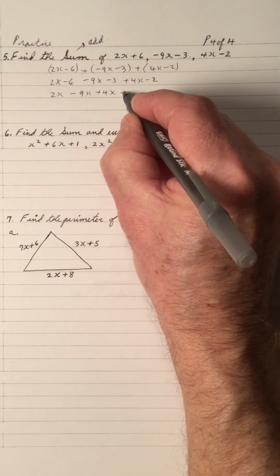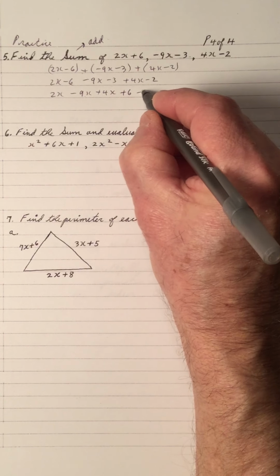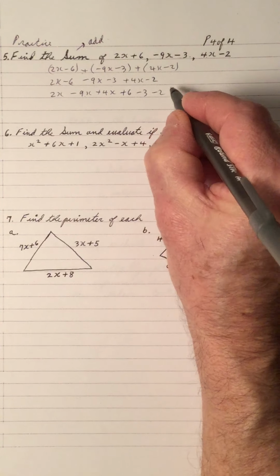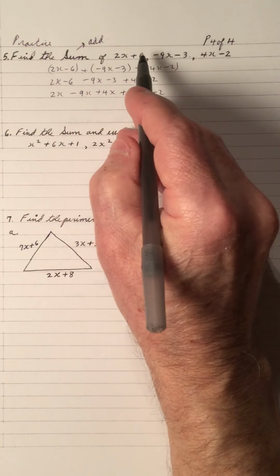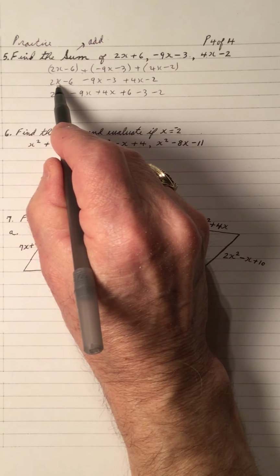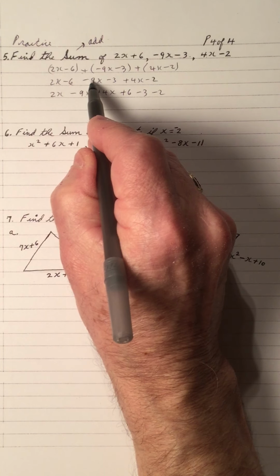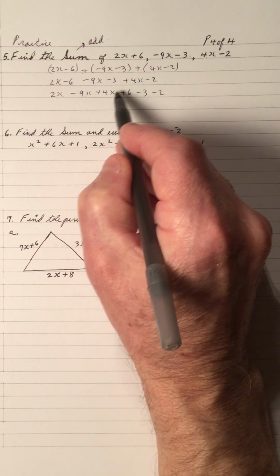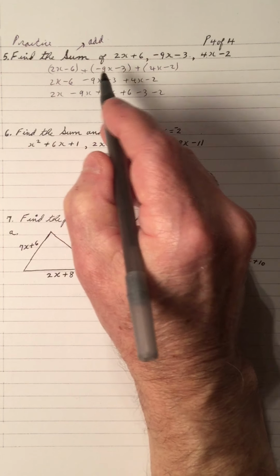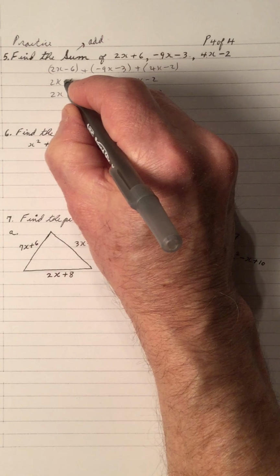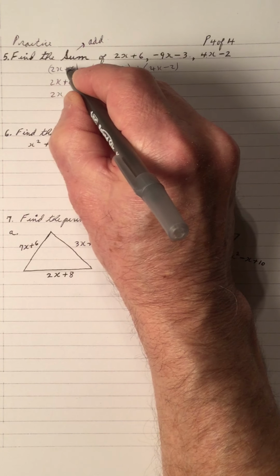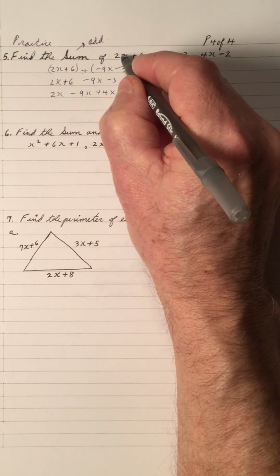And you could have taken the plus 6 and the minus 3 and the minus 2, and you could have avoided this if you wish to shorten it up. But we pick up the like terms here. 2x goes there, negative 9x goes there, and 4x goes there because they're like terms going together. Negative 6, oops, that's a plus 6. You got to be careful. See, checking it out. That's 2x plus 6.